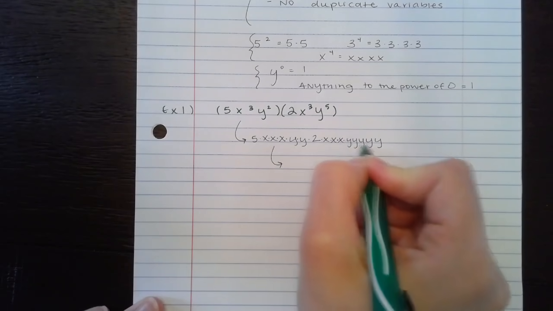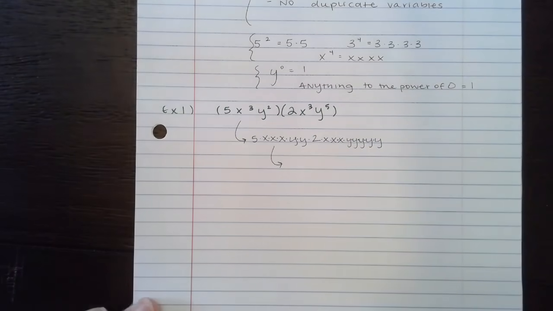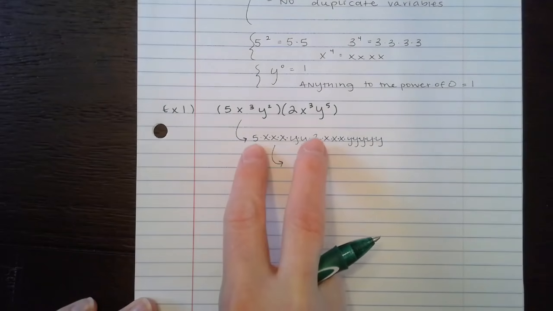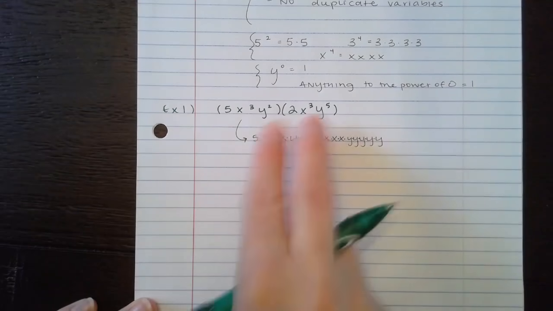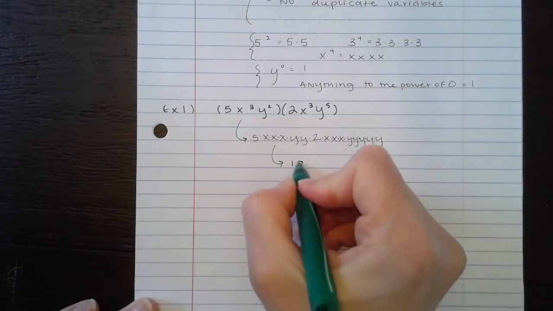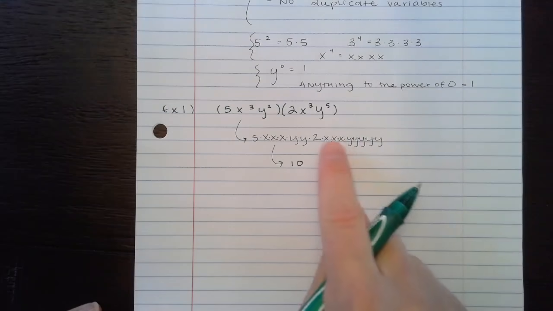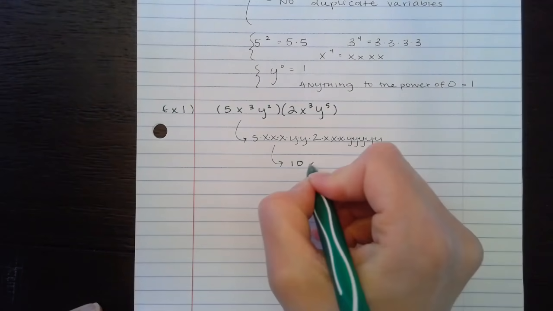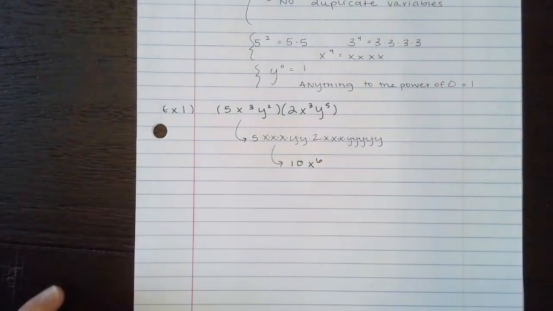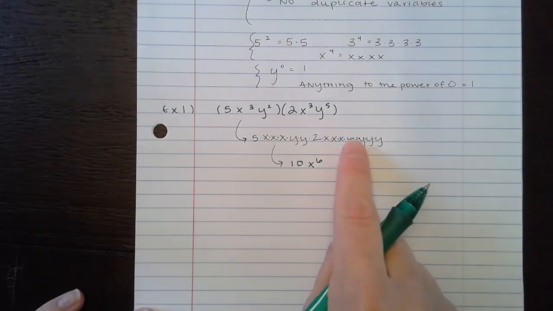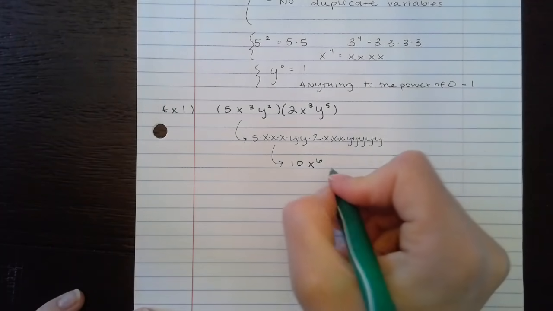We don't write that out because look at how much time I'd be wasting. But you can take the 5 and the 2 and we can multiply in any order. So 5 times 2 is 10. Then I have x times x times x times x times x times x. That's x to the 6th because I can put them in any order and move them around. Y times y times y times y times y times y times y is y to the 7th.